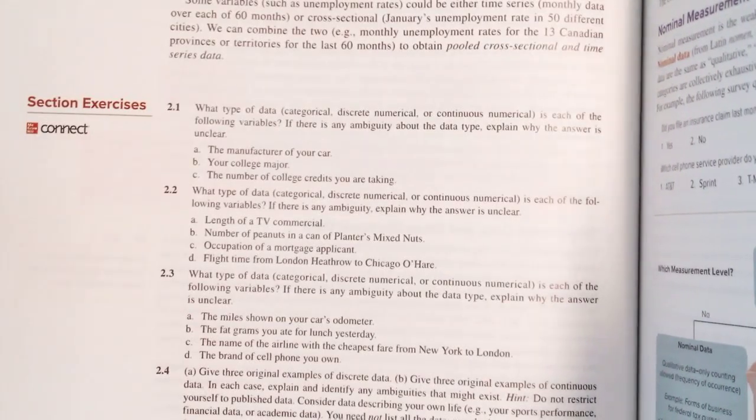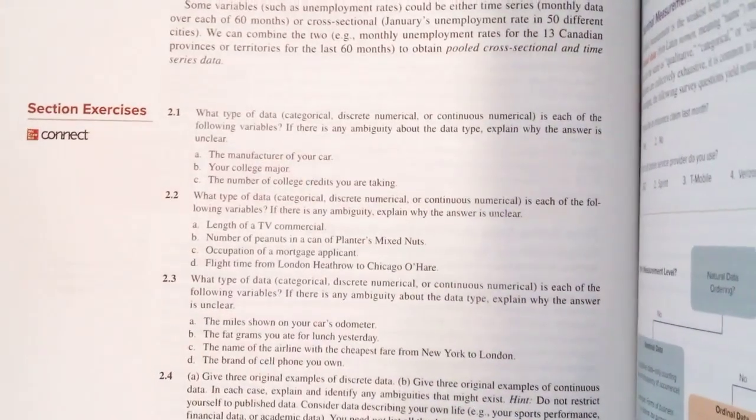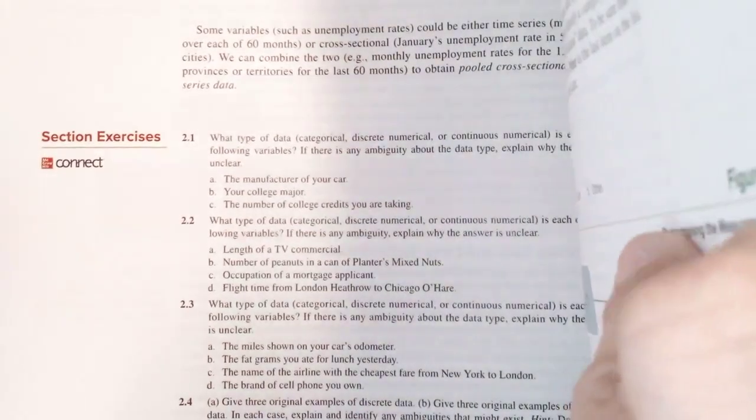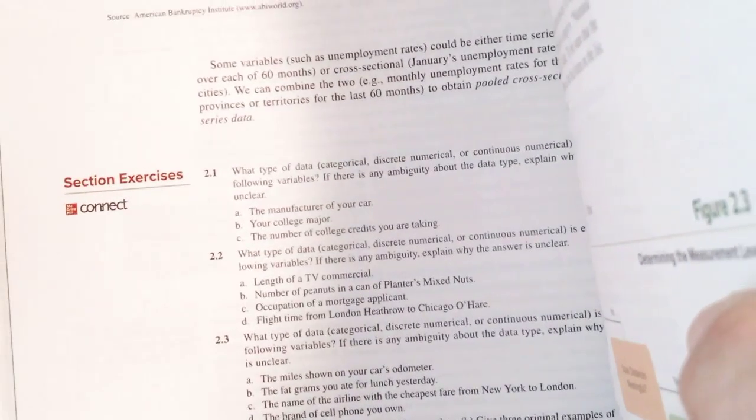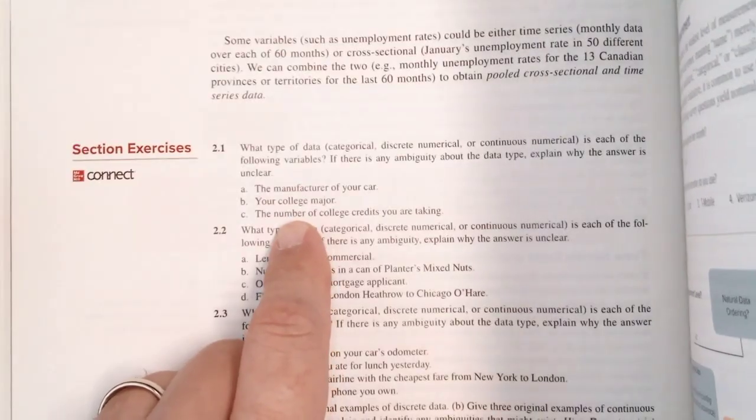The manufacturer of your car. Categorical or numerical? Because it's a description. Honda, BMW, whoever. Your college major. Again, we don't enumerate your majors. How many credits you're taking this semester? Aha, it's a number.